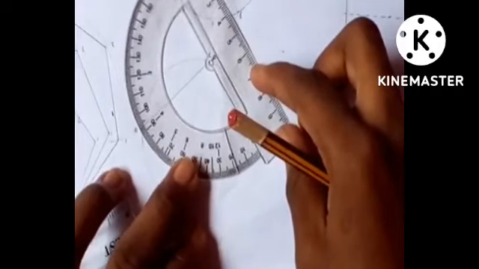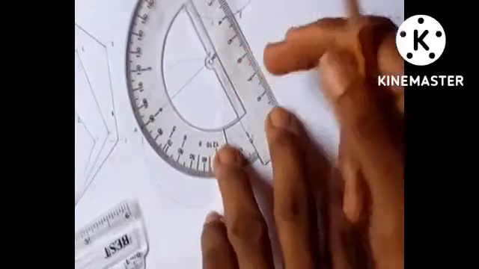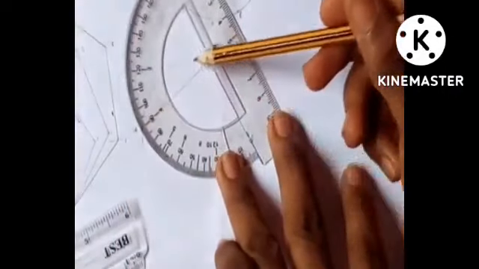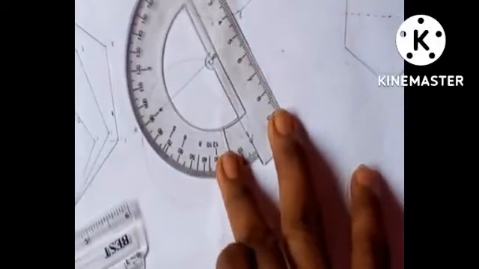So we have here, as you can see, this is authentic. This is a 90 degree. So voila, this proves that the angle in a semicircle is actually 90 degrees.